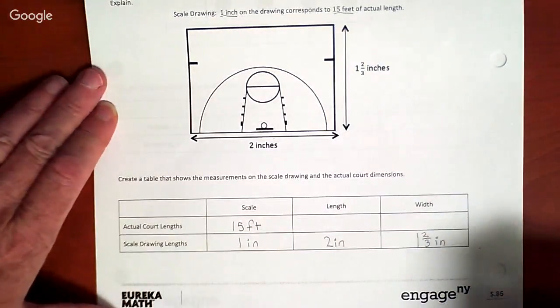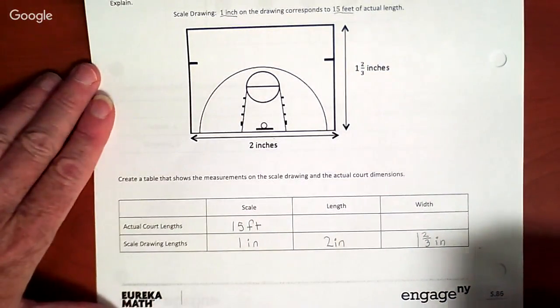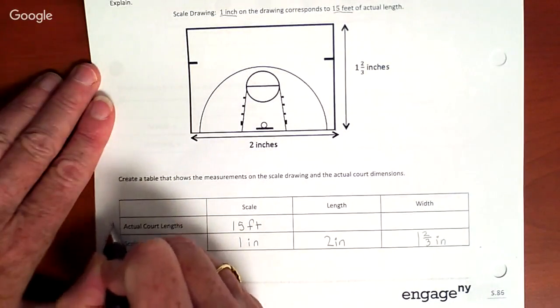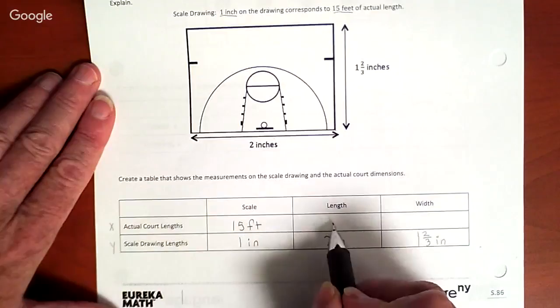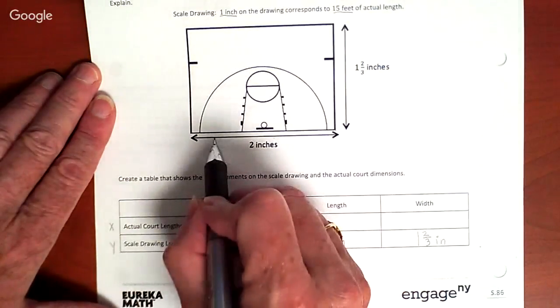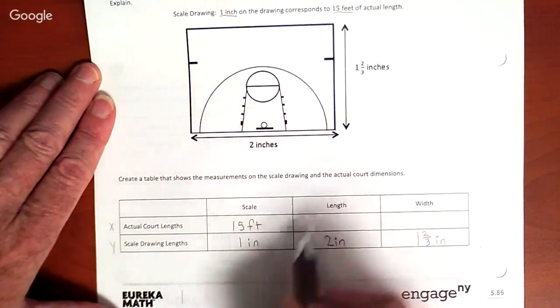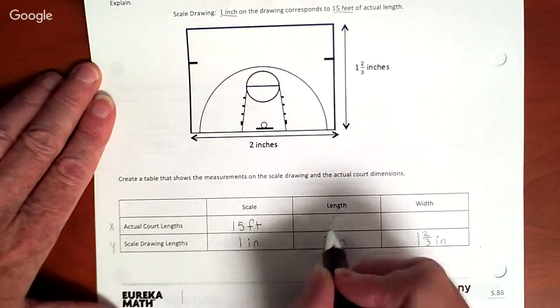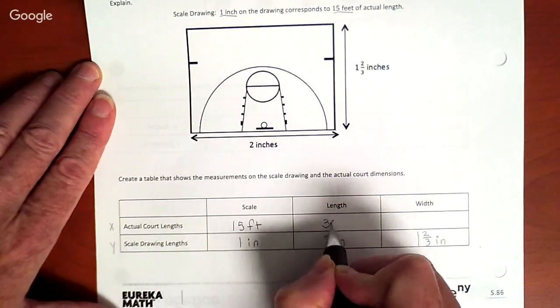Remember, our scale drawing is the Y value, our actual is the X value. Now to find the actual length, we can simply double, because if 1 inch is 15, 2 inches would be 30 feet.